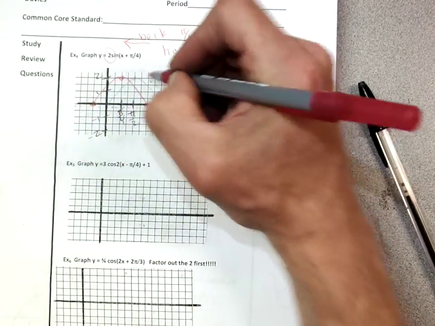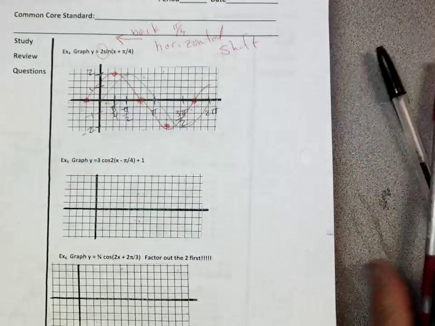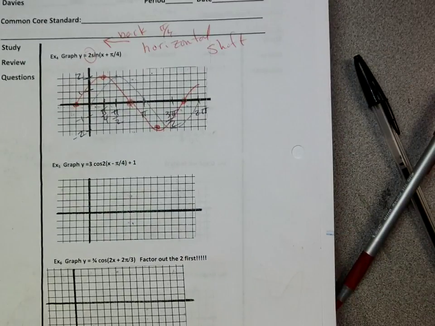How's that? And I can erase my pencil if it's just kind of annoying, or I can leave it in there, okay? Thumbs up on that one? That was pretty easy, agree?